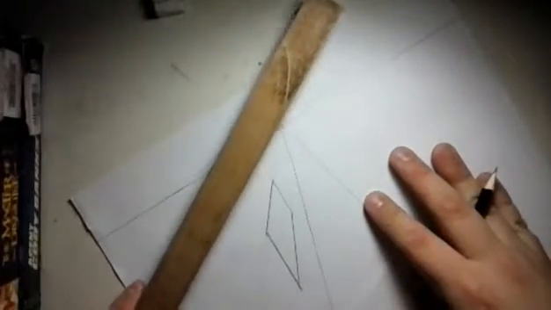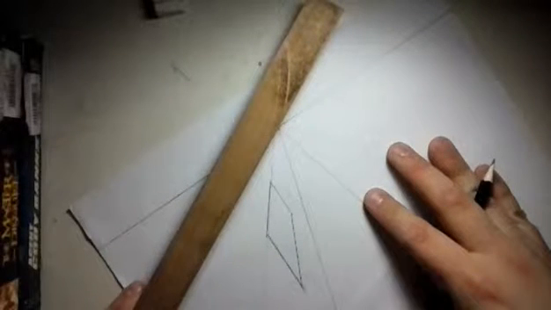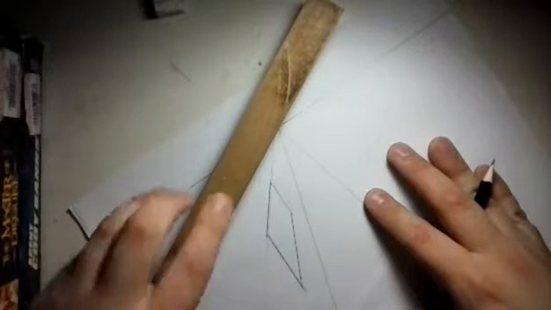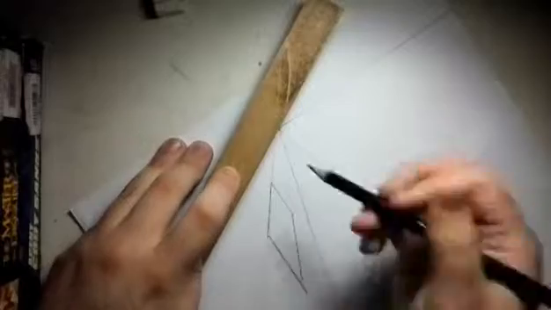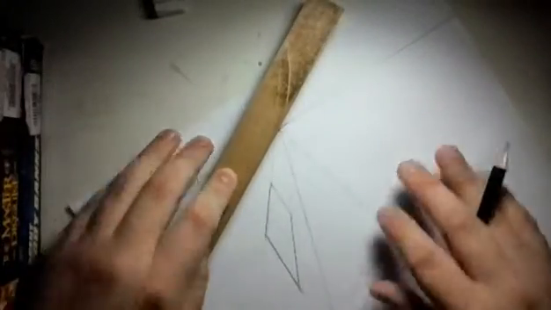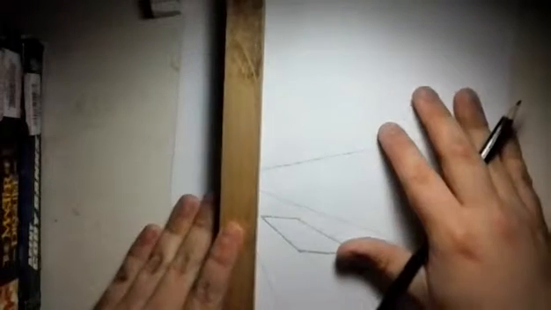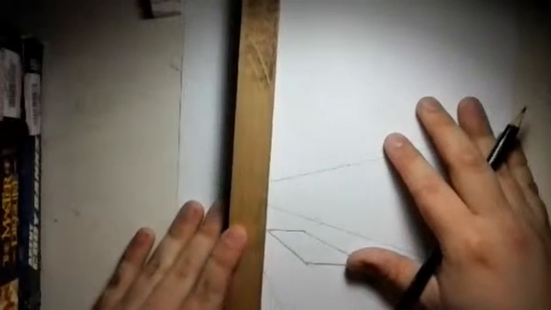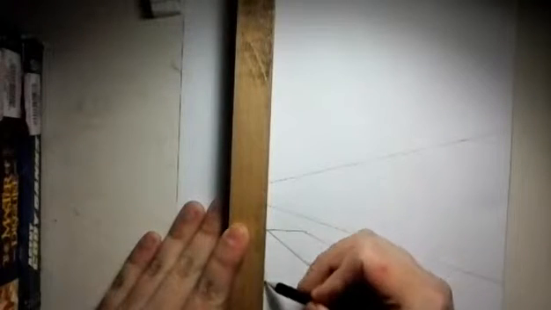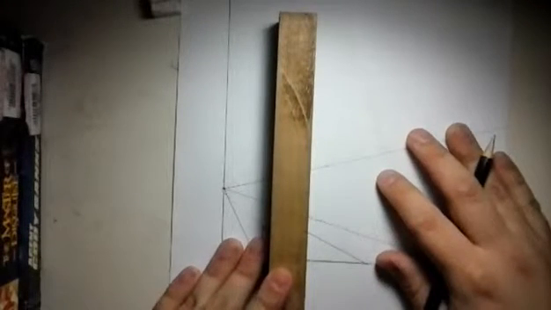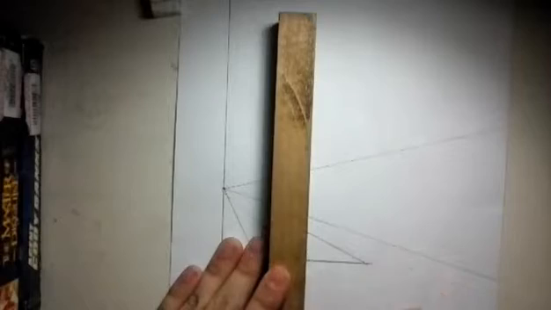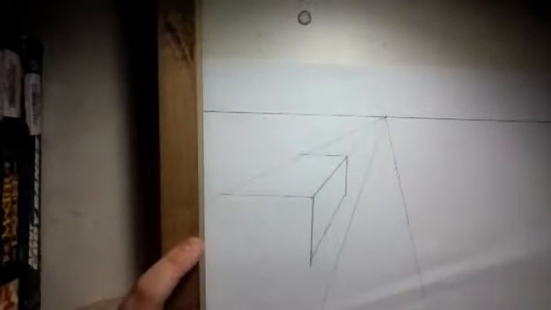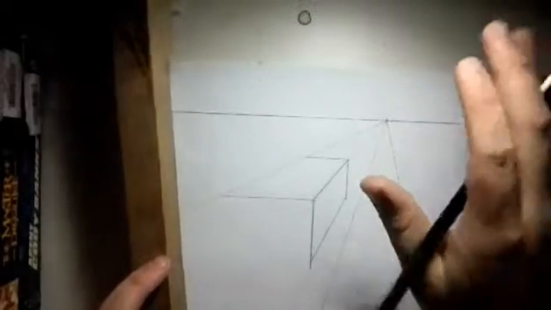Now, I'll take this out. This will be the back part of your wall. This line will be, again, straight. It has to be parallel with the horizon line. You just want it also to connect to the corner of the building. Now, this is where it gets a little trickier.